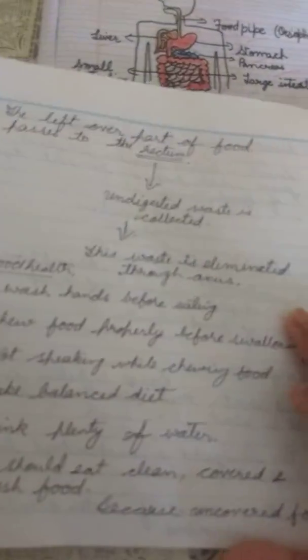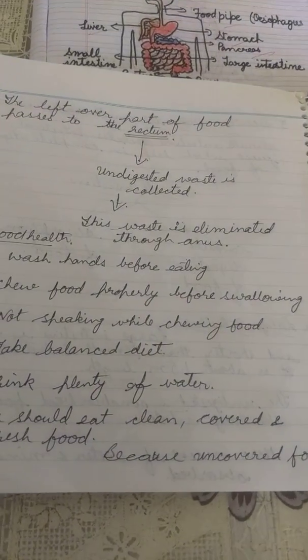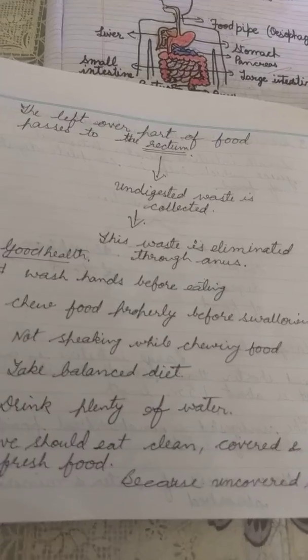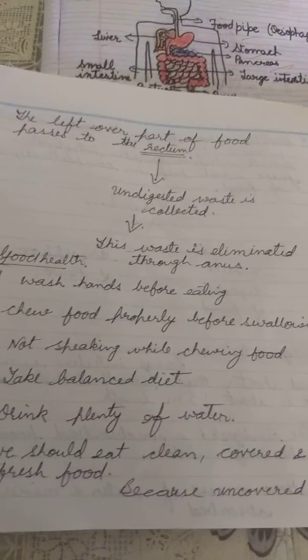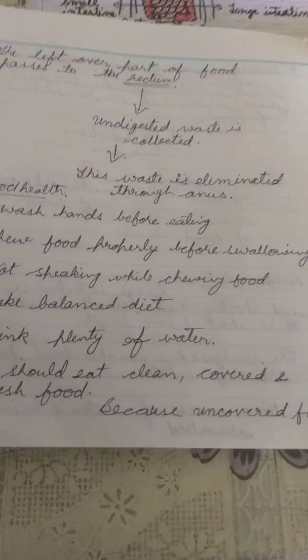So we should always take easily digestible food and properly cooked and covered food.